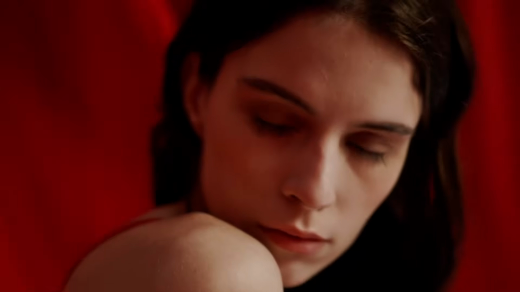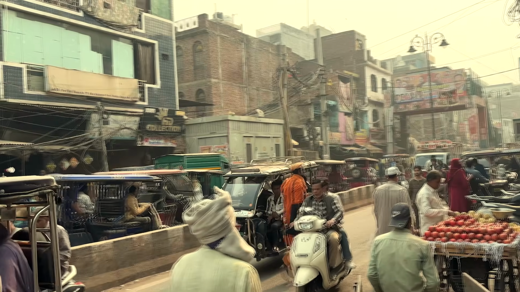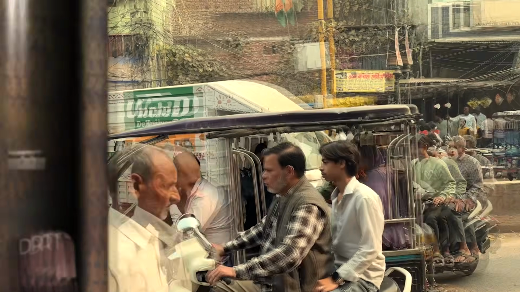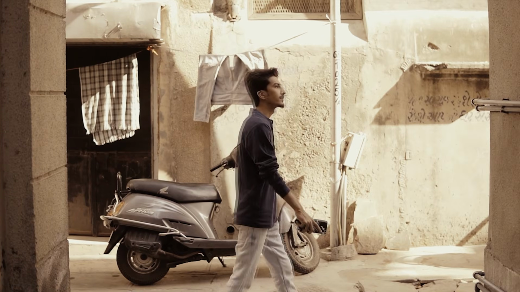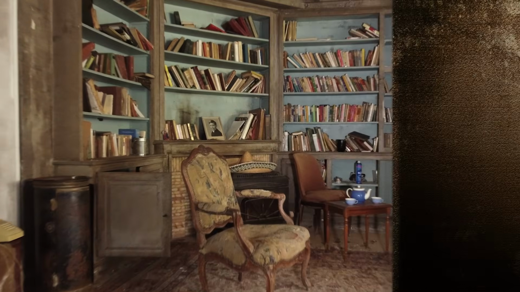Get 22 seamless environmental transitions that feature passing shadows, silhouettes, and textured substances in Shadows and Substance for Final Cut Pro.